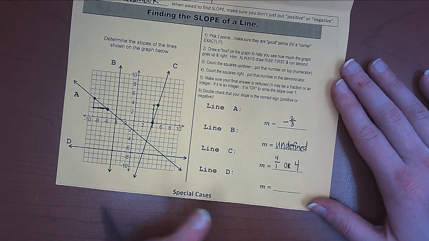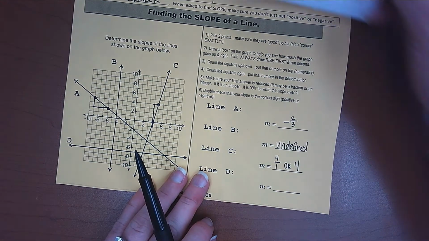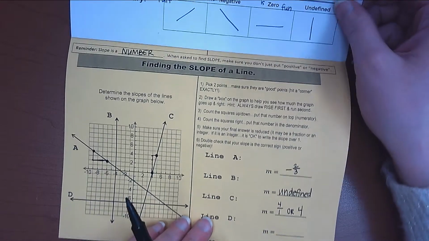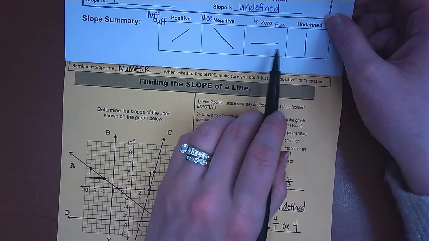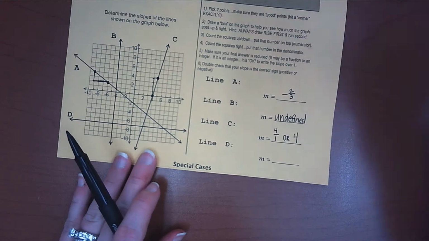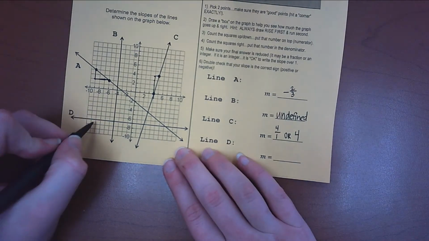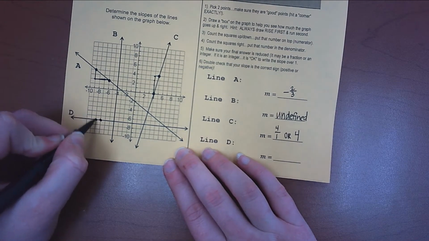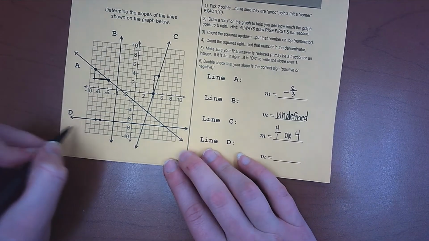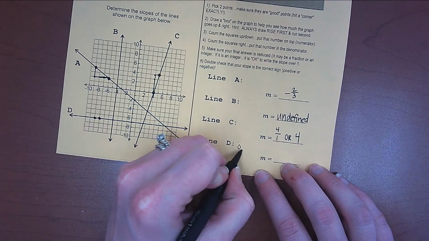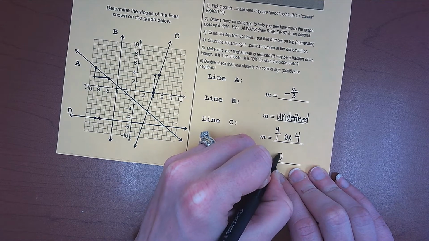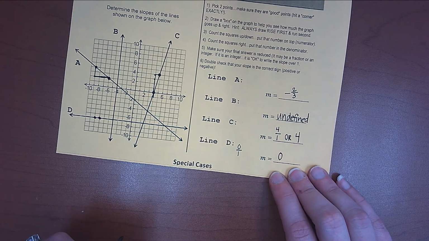And then line D is a horizontal line, and we know that horizontal lines always have a slope that's 0, and that's because if we picked 2 points, we would rise 0 and run, going left and right 1, and 0 divided by 1 is just 0. So this slope is m equals 0.